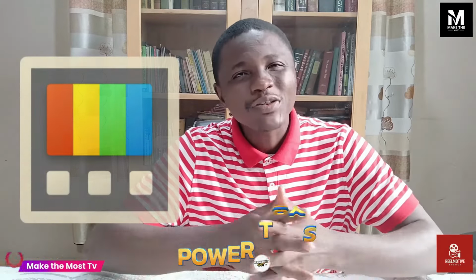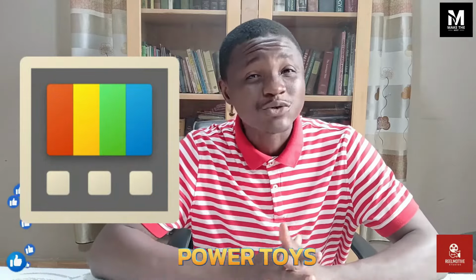What if I told you your PC has a secret weapon? A free set of tools that can boost your productivity, simplify your workflow, and make you feel like a power user, all with just a few clicks. It's called PowerToys. Yes, you've heard of toys. These are not toys for only kids, they are toys for everyone.